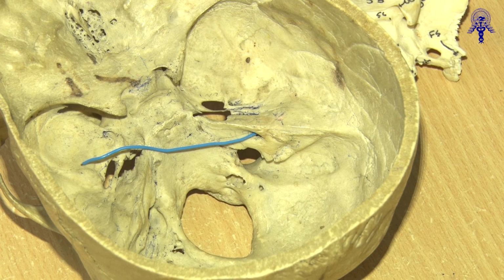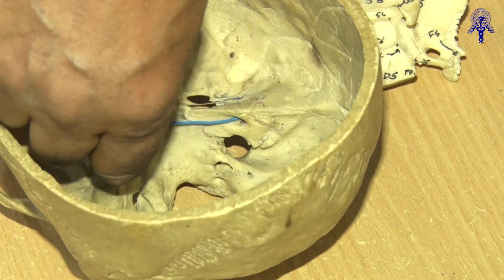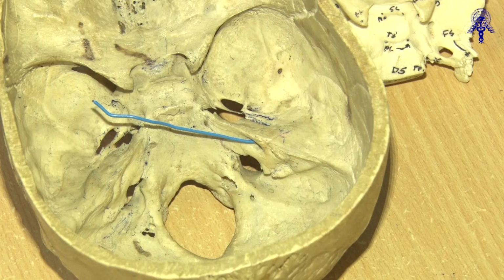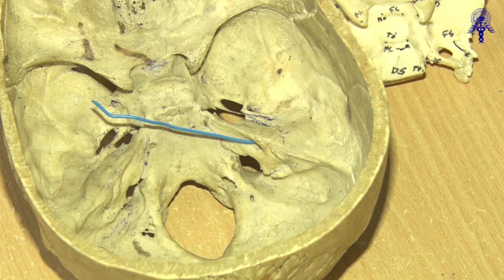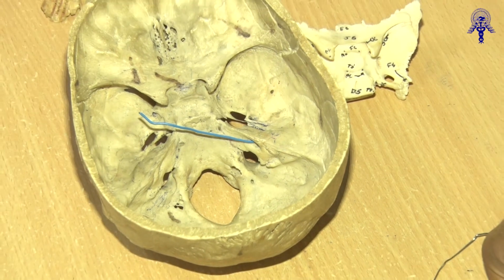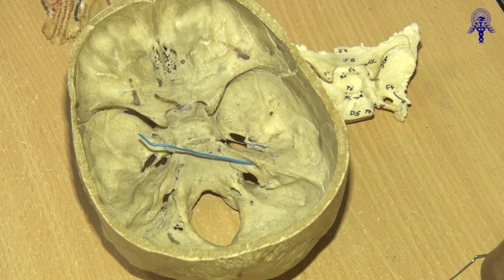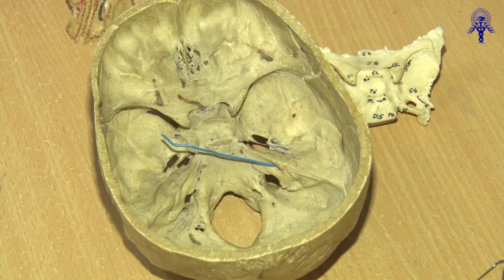The two divisions of the facial nerve, the vestibulocochlear nerve, and the important artery and vein, the labyrinthine artery and the labyrinthine vein. The labyrinthine artery is a branch of the anterior inferior cerebellar artery, but sometimes it may come from the basilar artery. The basilar artery is formed by the union of the two vertebral arteries.